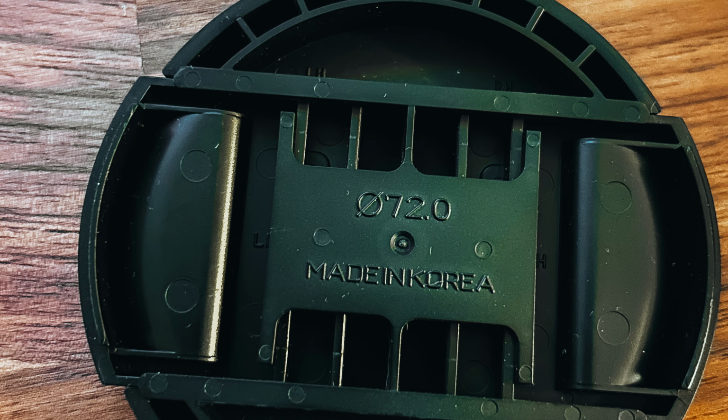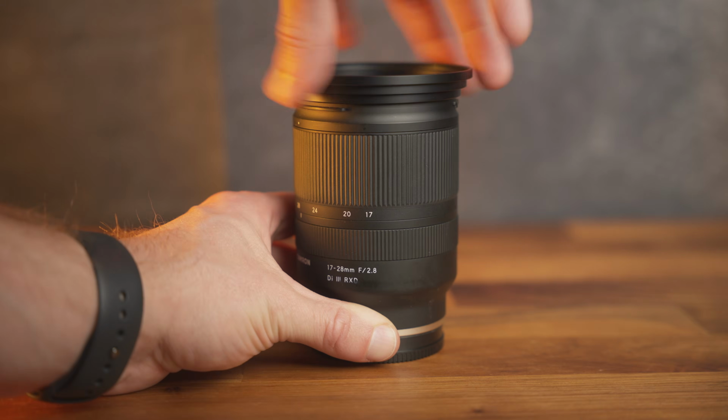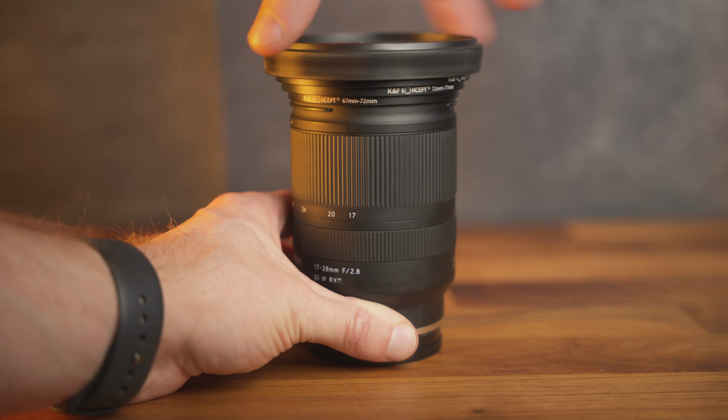Every lens has a diameter, and you can find out what that diameter is by looking at the lens cap. Hot tip, if you're gonna buy lens filters, don't buy lens filters for each one of your lenses. Buy the biggest possible lens filter that you can buy, and then buy what are called step-up rings to step up your smaller diameter lenses to make them fit your bigger lens filters.